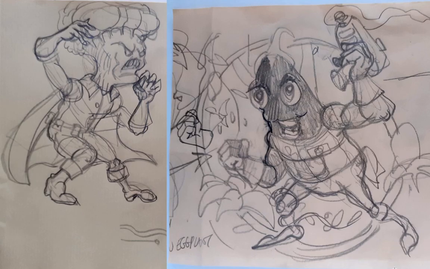Okay, so everything with my work, because I'm very old school, start with very rough, very loose sketches. As you can see, the two characters at the beginning, they were not supposed to be in the same scene, because I was just about drawing Captain Eggplant. It came to my mind like this, this kind of eggplant superhero.